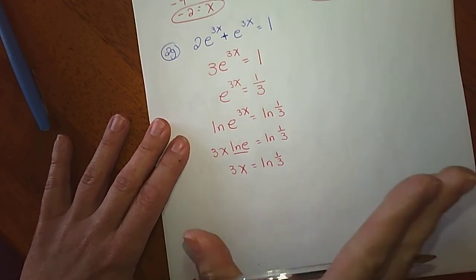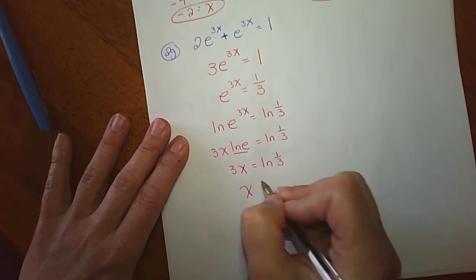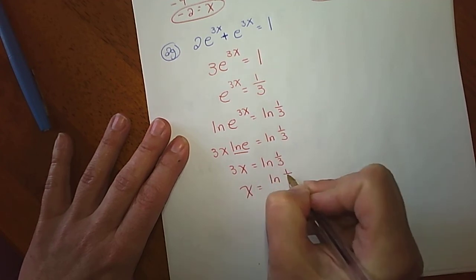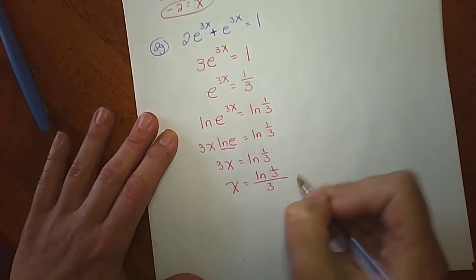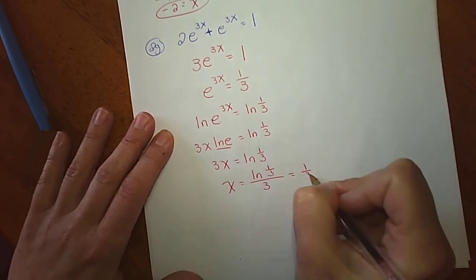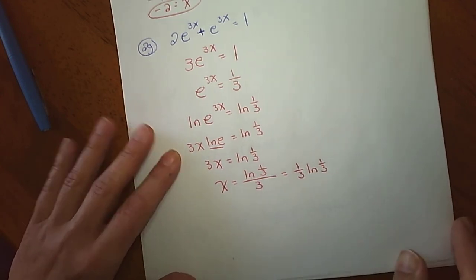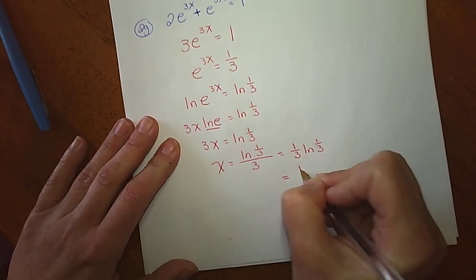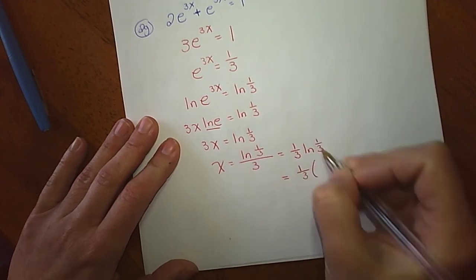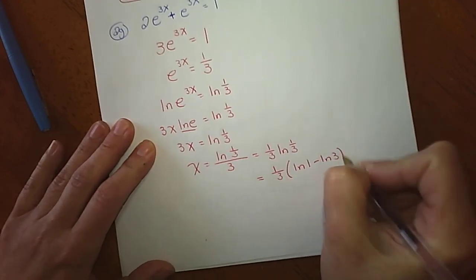So I'm going to show you a couple different ways you can give me answers that are all correct. If I divide by 3, that makes this guy. Right? So that's an acceptable answer. Another equivalent answer would be 1/3 natural log of this guy. Or, check this out now. This would be the same as 1/3 times the natural log of 1 minus the natural log of 3.